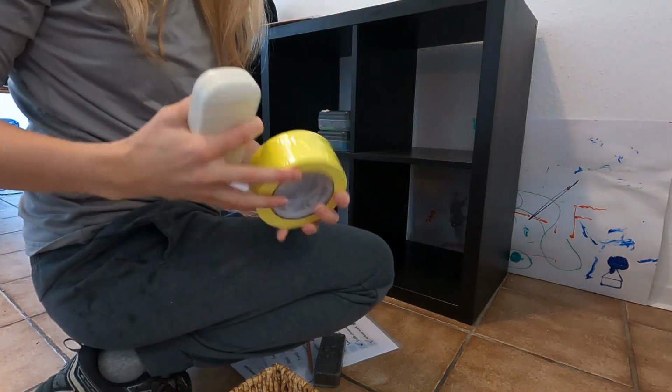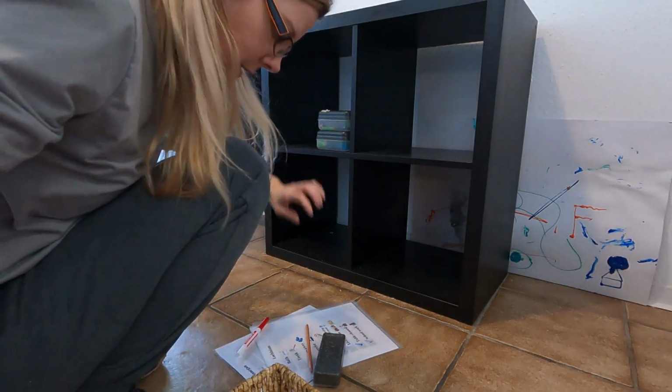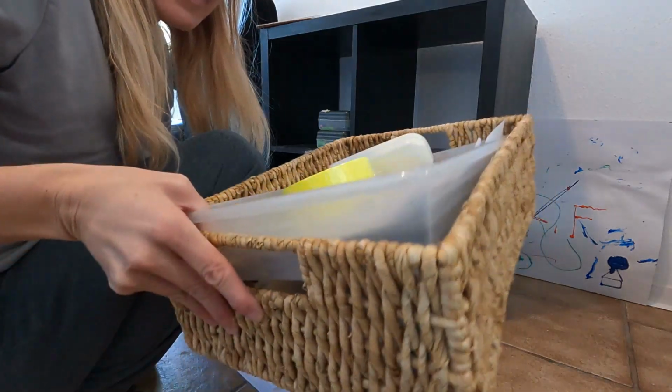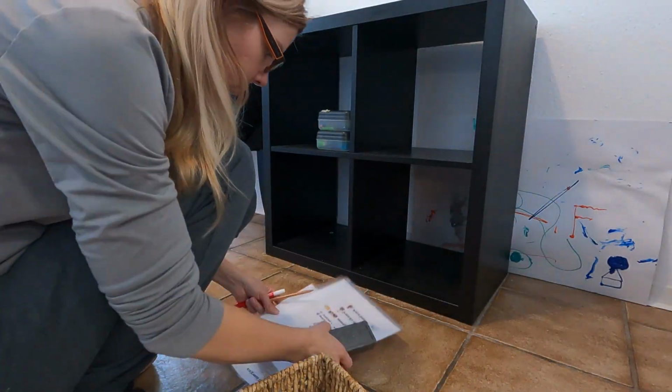Tape so that they can do tape with cardboard. I brought it, but I haven't yet introduced it. Okay, so I'm not going to go through this right now. I'm going to put this to go through at another time.